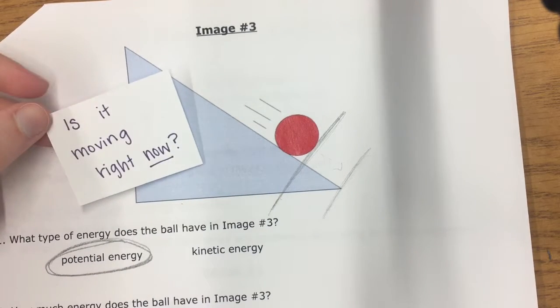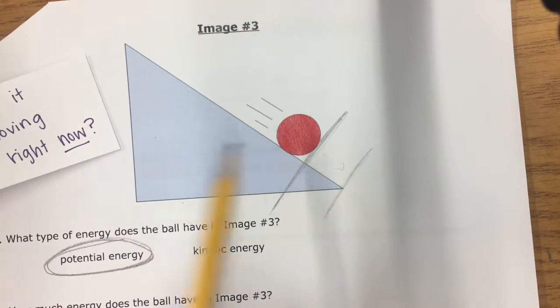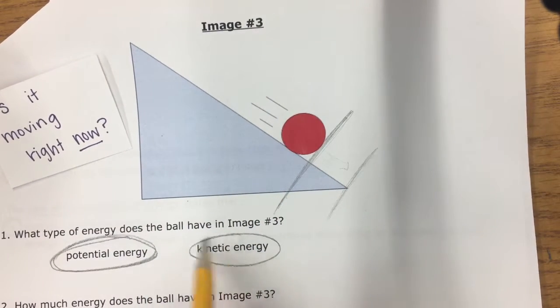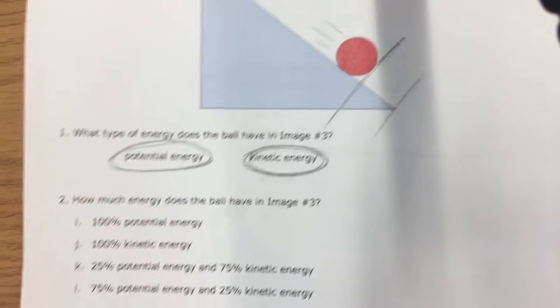Okay, is it going to move? Is it moving right now? Yeah, those 3 little lines are there. It's already moved a lot of the way down the ramp. So yes, kinetic energy. Make sure you're checking your answers, and if you don't have the right answers written down, write the right answers down.